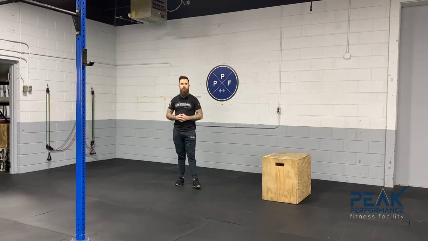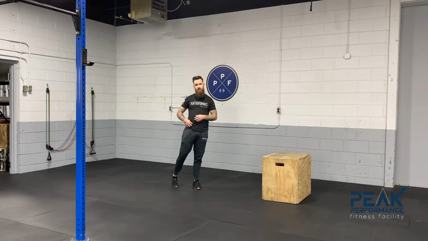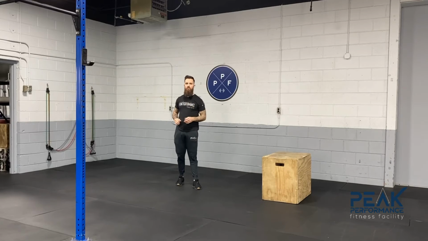So I'll take you through some self-tests here that you can use to determine if it's going to be the hip flexor, the deep hip socket, or towards the back. Okay, so there are 3 tests you can do.